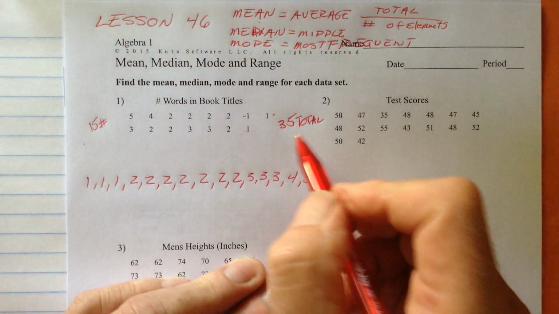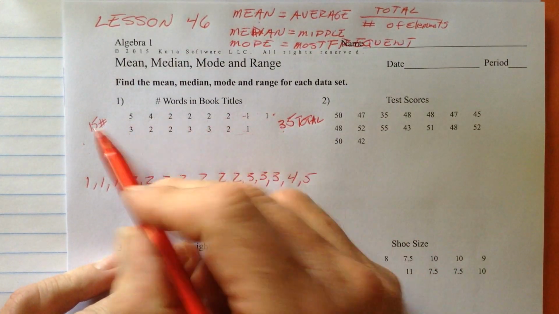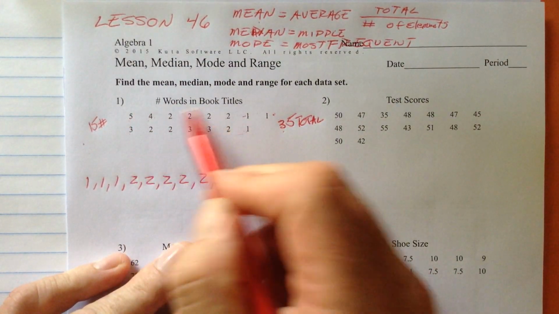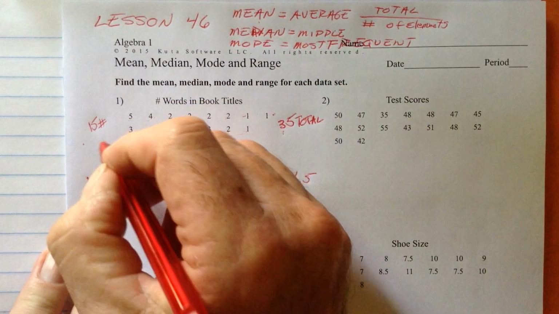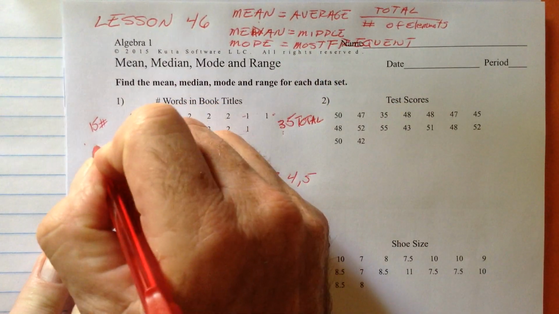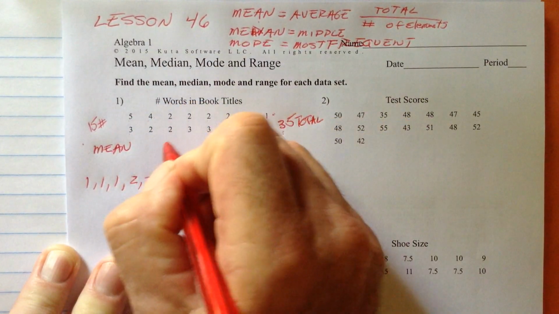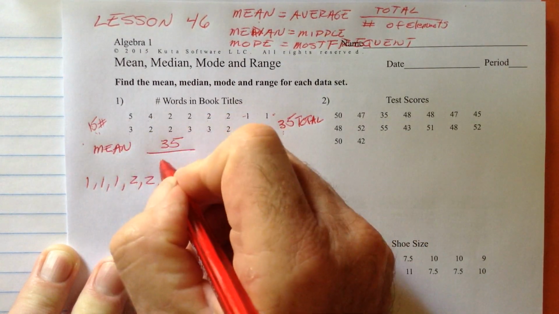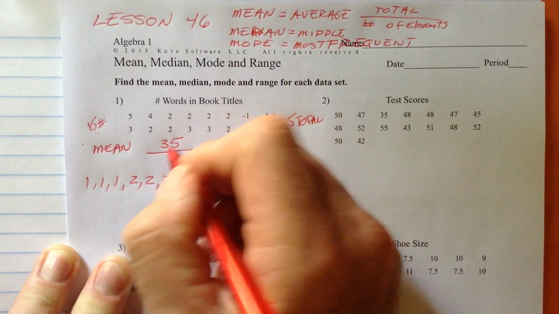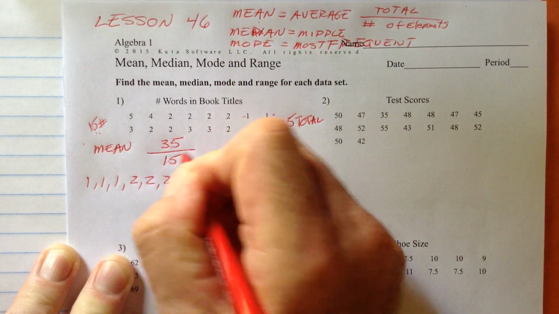Okay, so I got a total of 35 and 15 numbers. If I add up all 15 numbers, it totals 35. So to find the average, or the mean, what you need to do is you got to take the total, 35, and divide it by the number of elements, or the total number of numbers, which is 15.